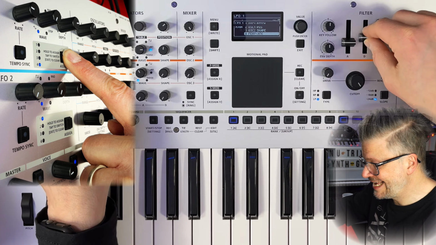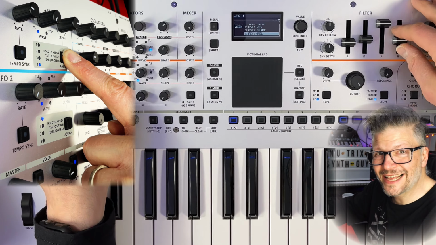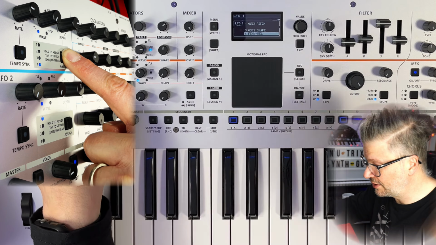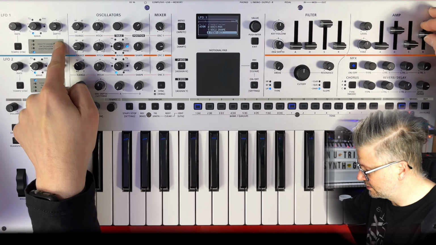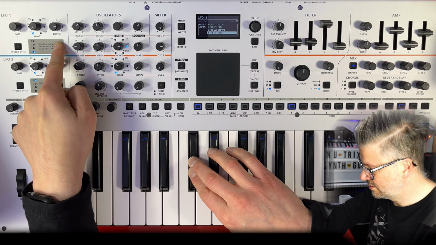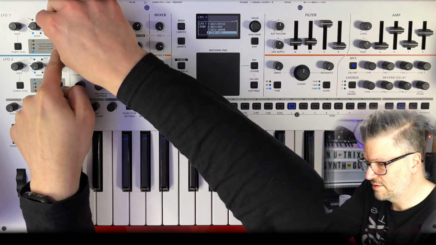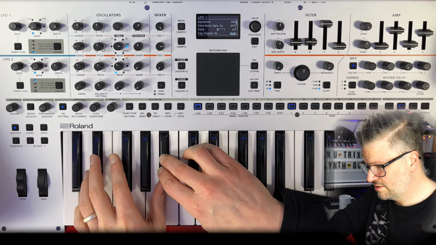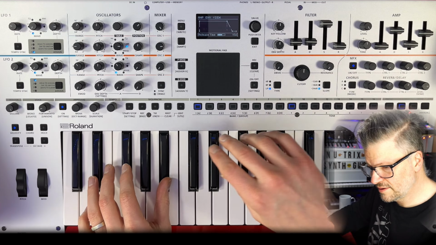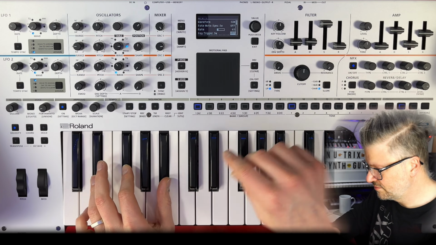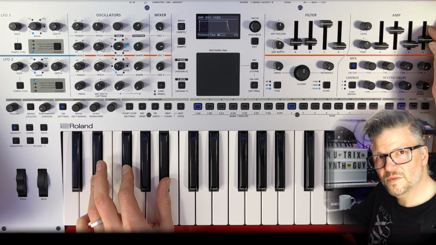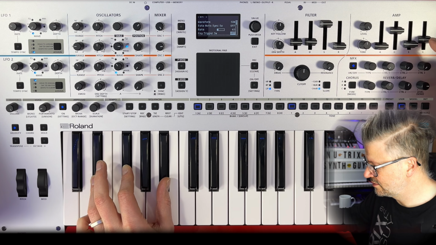But the decay, the attack, the release, that's really cool, because you can have a song playing or an arpeggiator playing and have this. Let's try this instead. See, now it's changing this.